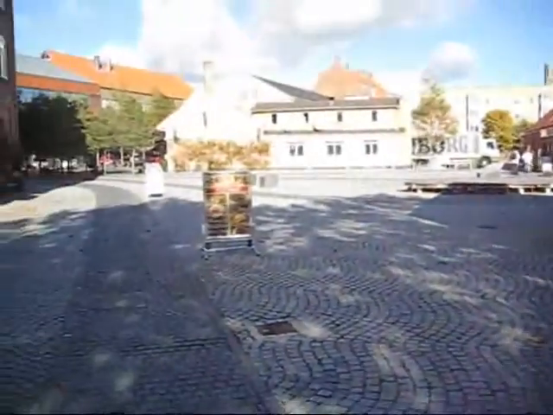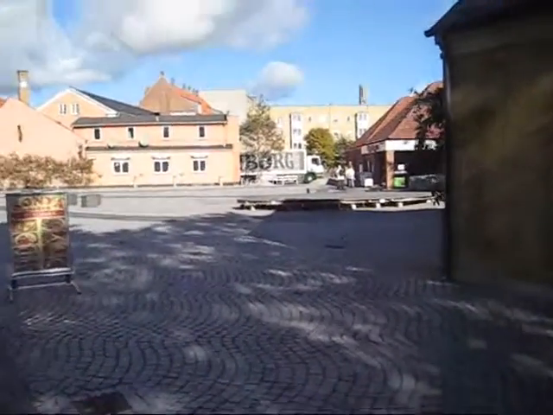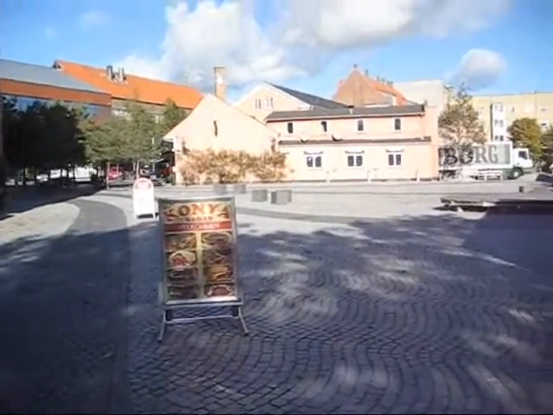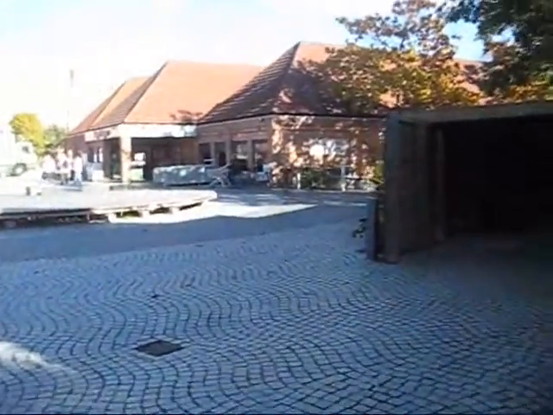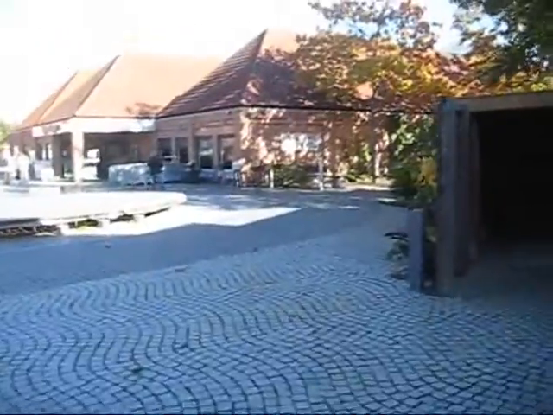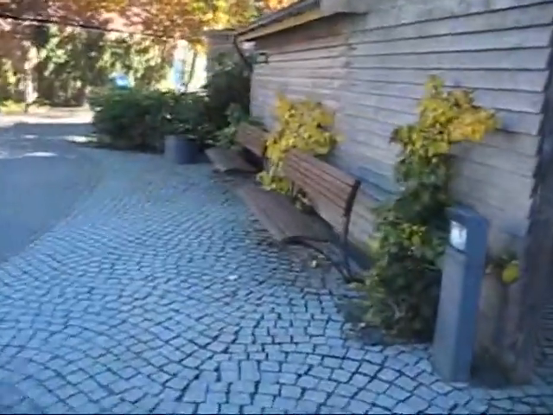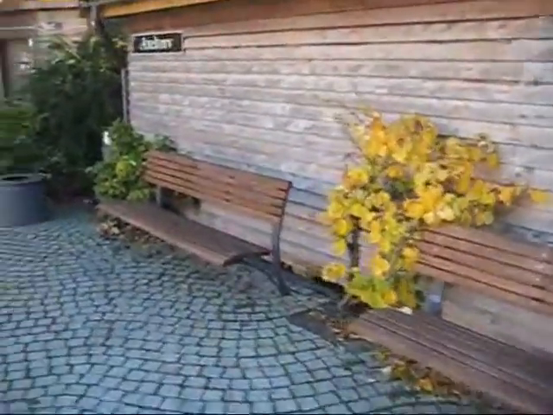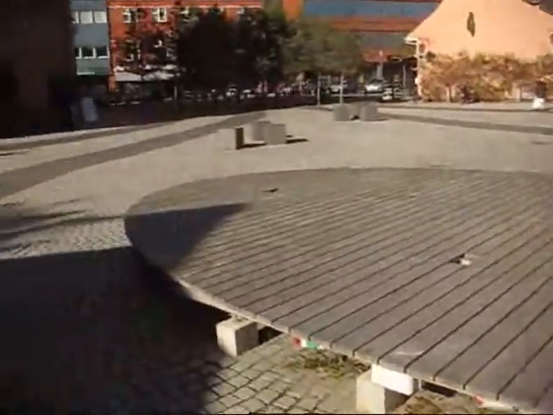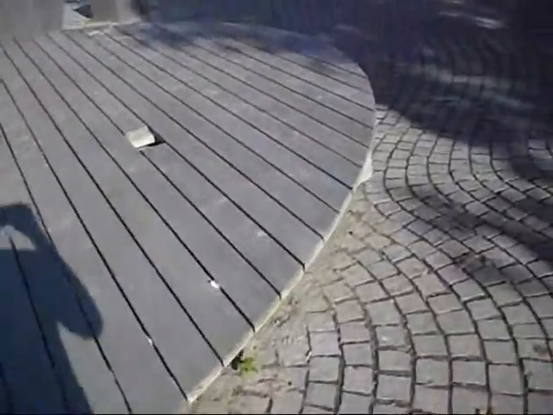And now going back into the square itself, we can have another overview with the tall building on the left and the low buildings on the right. As you can see, the square kind of dwarfs the buildings that surround it. On the right side here, there's some more benches that people usually sit down on, but they are unoccupied right now. And then we have this big circular wooden object that is used for sitting.